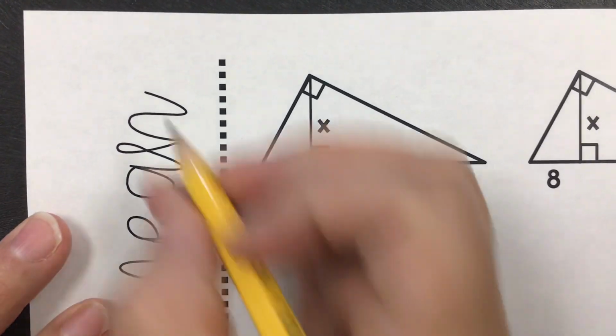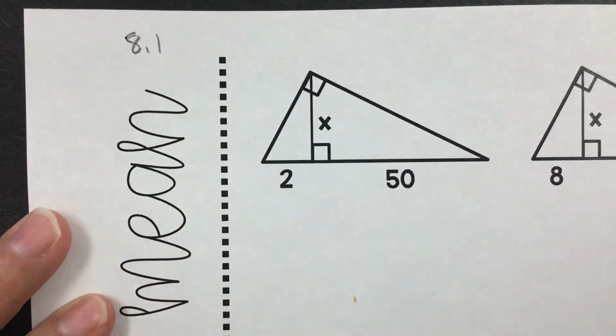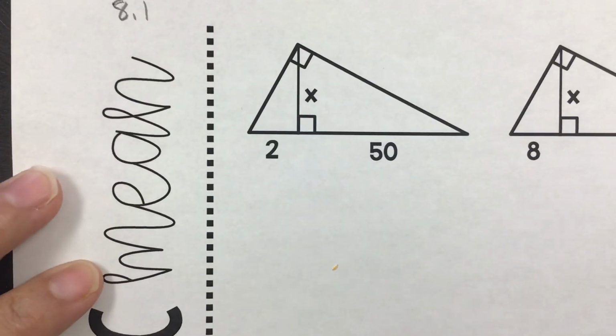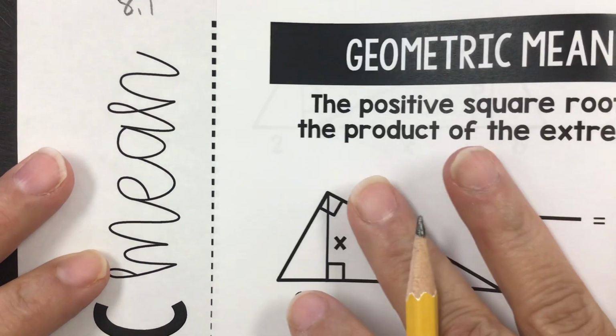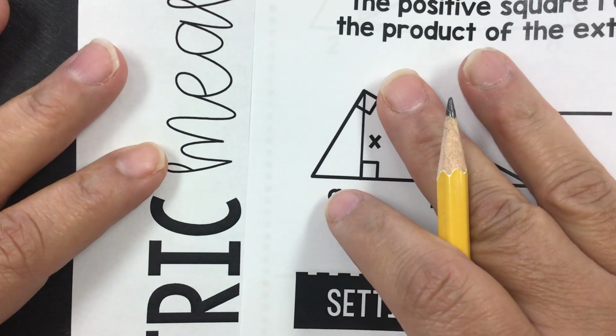This is section 8.1, and we're starting geometric means. And this is a foldable, and you're going to fold it towards that dotted line. You're going to have to pass it just a little bit.